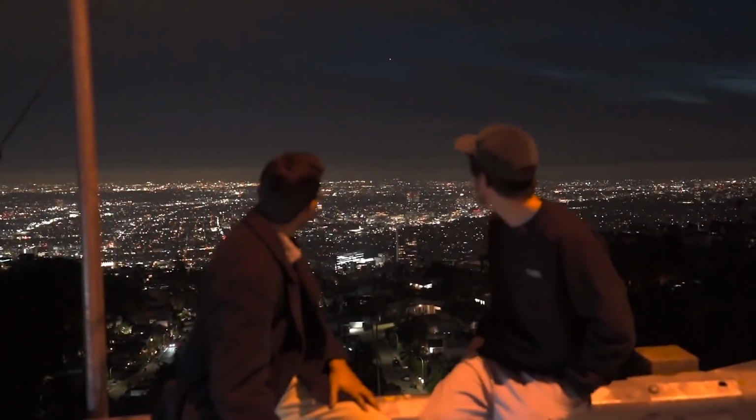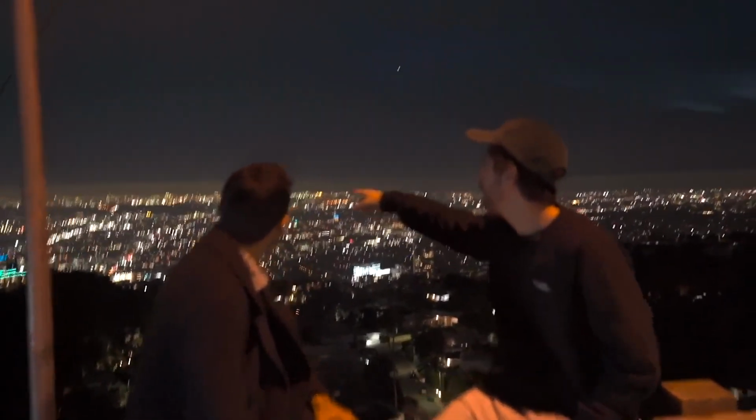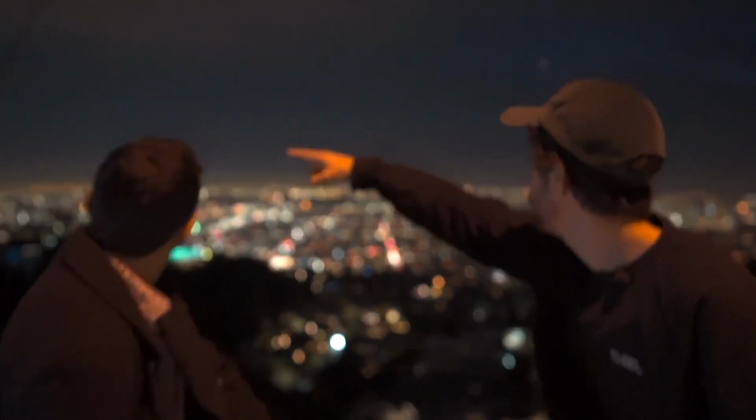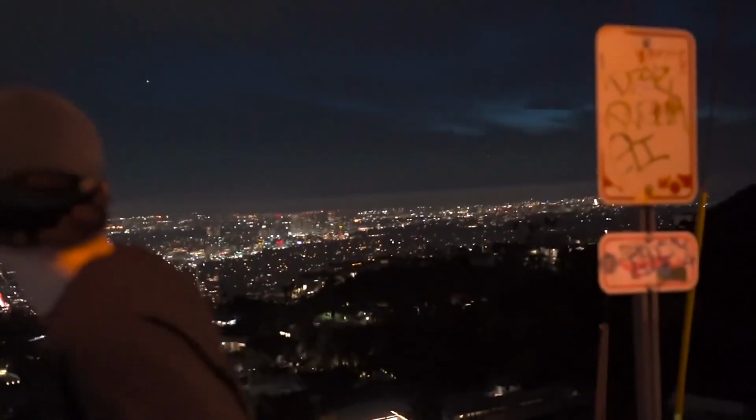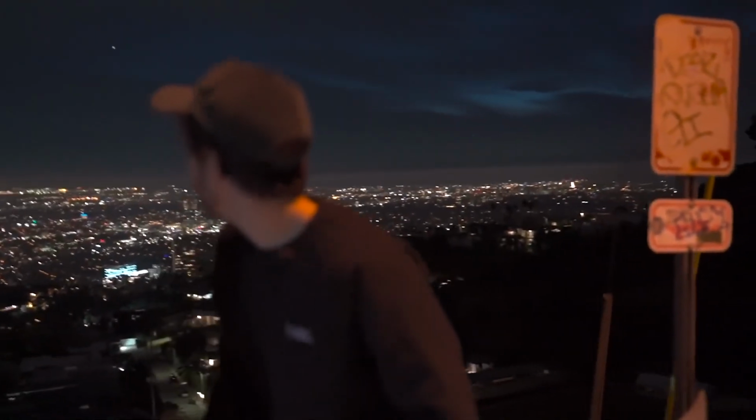You see all of LA, so that's West Hollywood right here, downtown all the way east right there, and then you can see the beach during the day all the way west. God, yeah, it's beautiful.